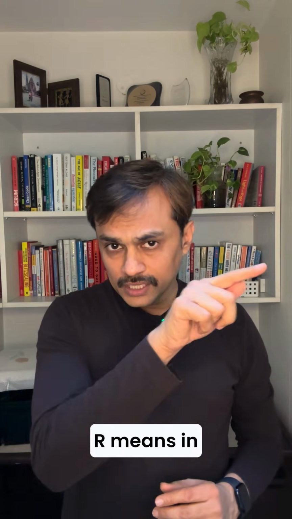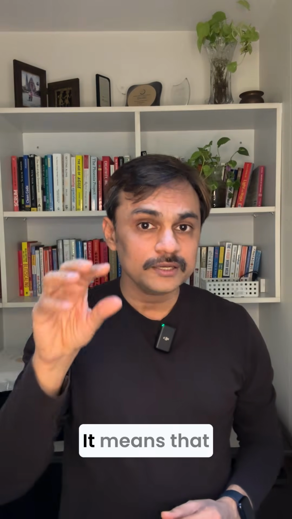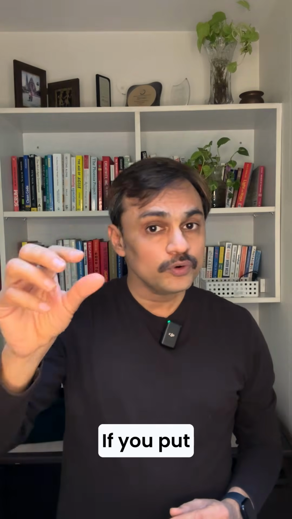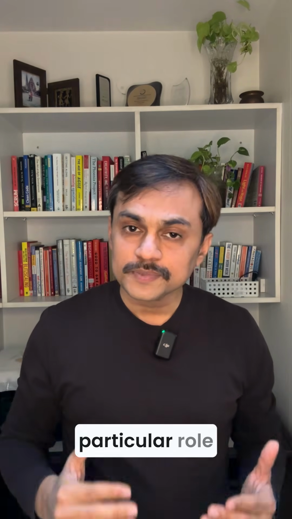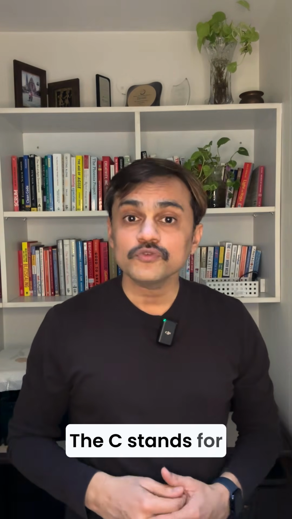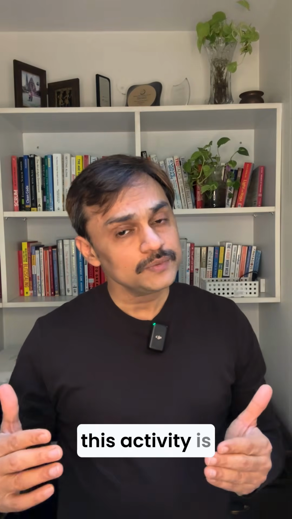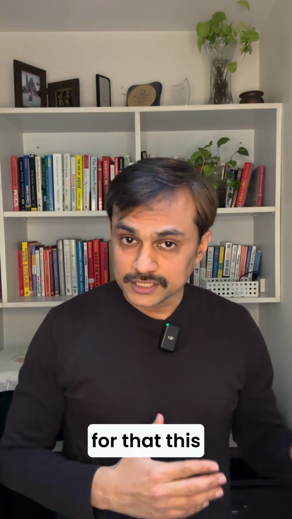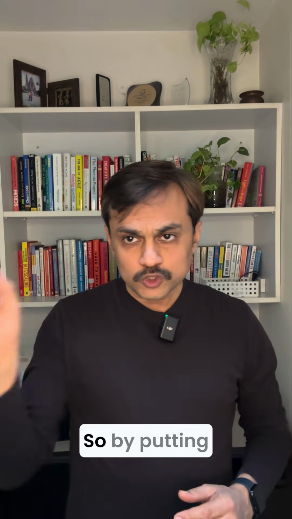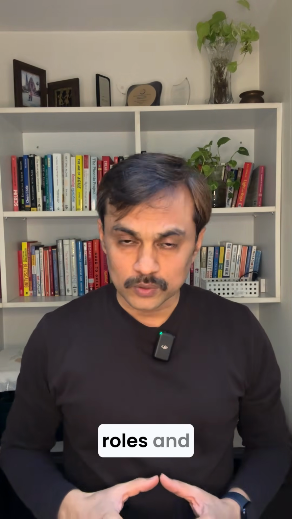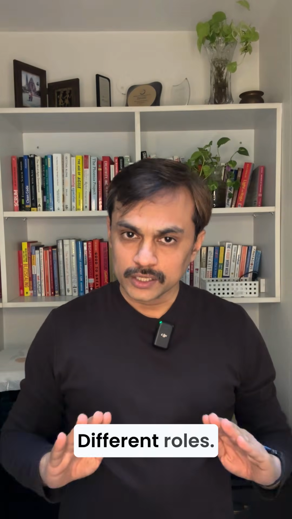R means in whichever cell you put R, it means that particular role is responsible for doing this activity. If you put A in the cell, then you know that this particular role is accountable for doing this particular activity. The C stands for consult. It means when this activity is happening, this particular role should be consulted. The I stands for that this particular role should be informed. So by putting this RACI into cells of this grid, we clarify roles and responsibility of different roles.